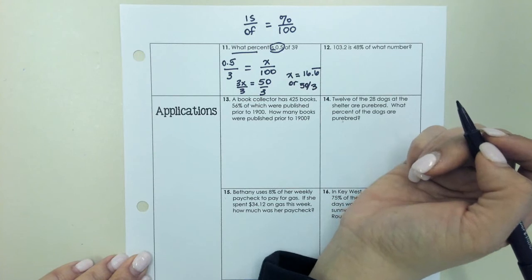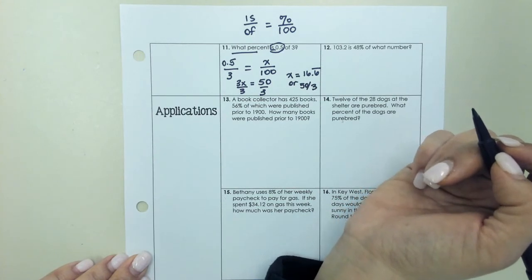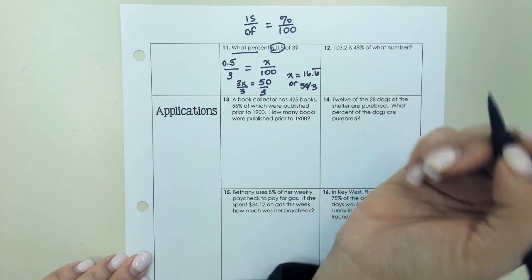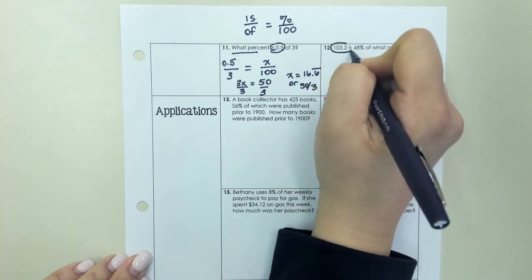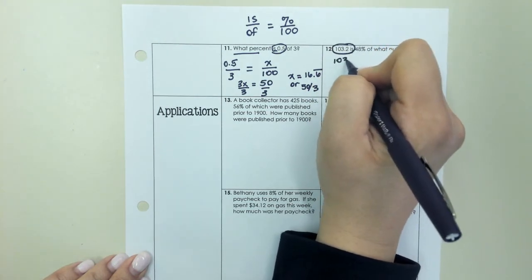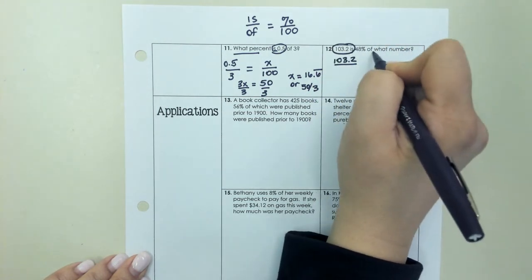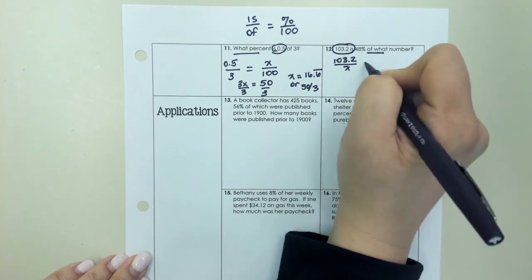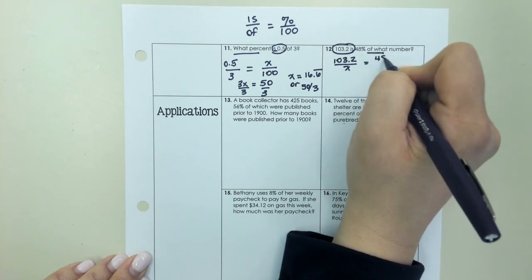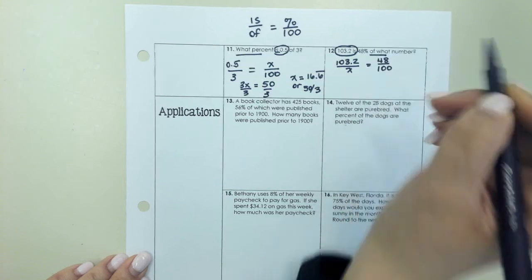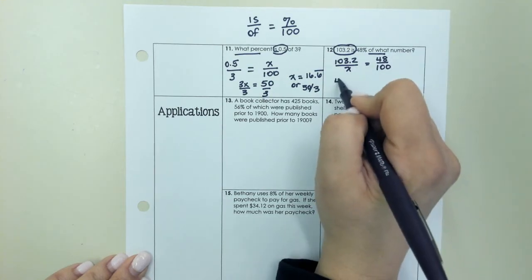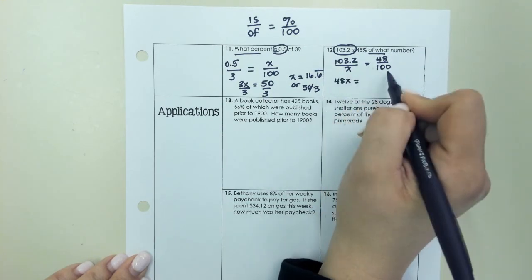Okay, number 12. 103.2 is 48% of what number? So is 103.2 over, I don't know, of what, equals 48%, so 48 over 100. 48 times x is 48x.